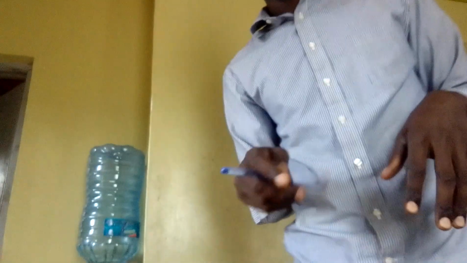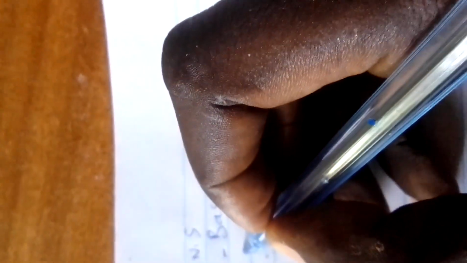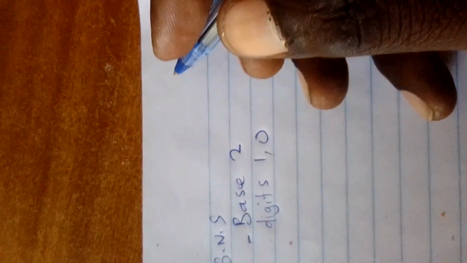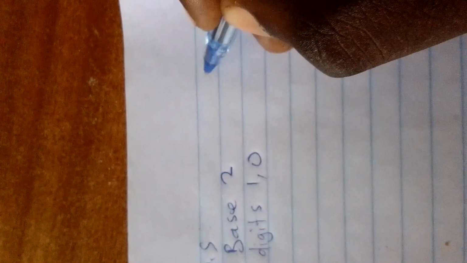So again, in writing, let us look at something before we continue. Let us look at binary as the second one. This one was the first one. This is the second one. So the binary number system is a base 2 number system that has only 2 digits. So we have digits 1 and 0. That means a binary number will look like this.